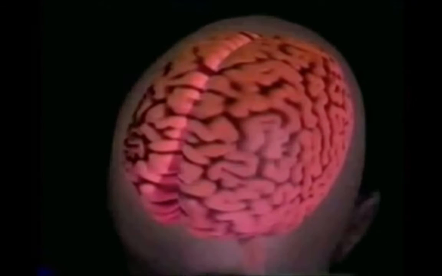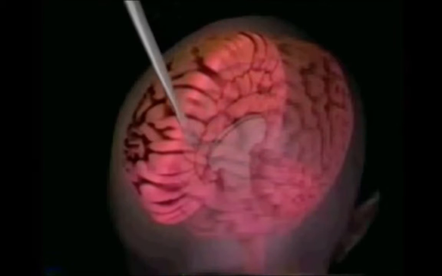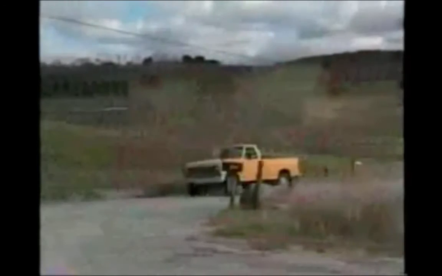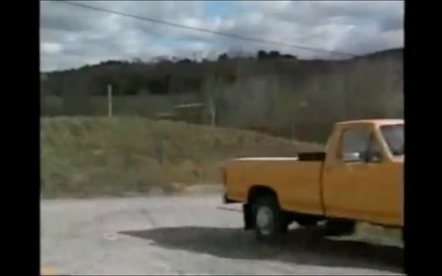To control Joe's epileptic seizures, a surgeon severed the connection between the two halves of his brain. Cutting the corpus callosum like this prevented the spread of the electric storms that caused his seizures. But it also prevented the left and right halves of his brain from communicating with each other. In the years since the operation, Joe's epilepsy has been under control.